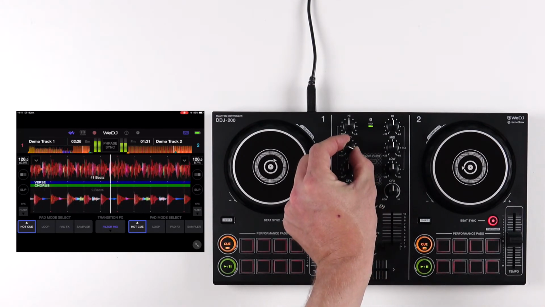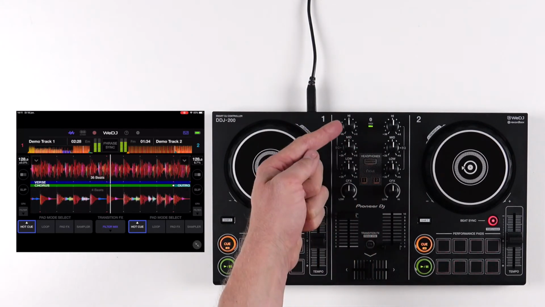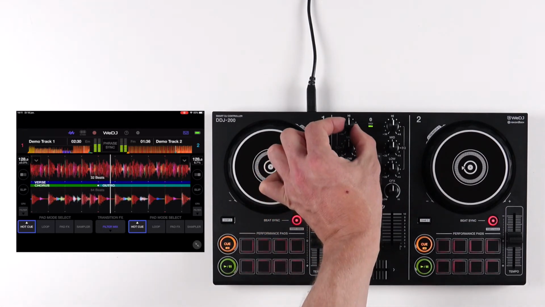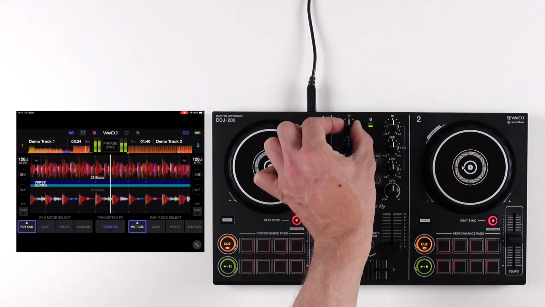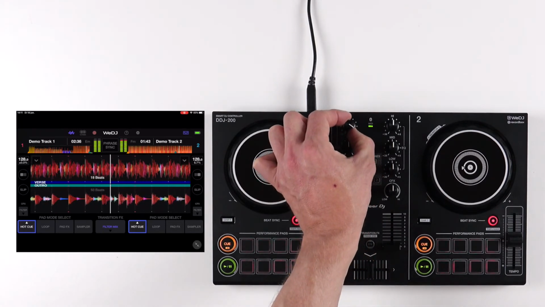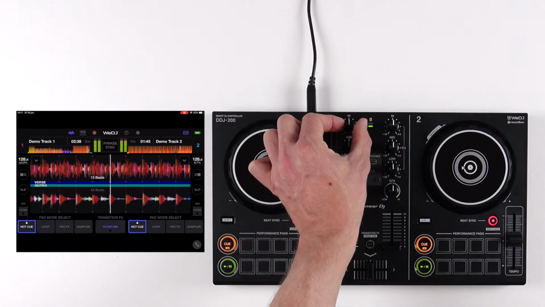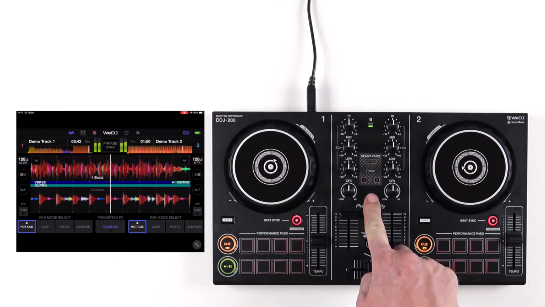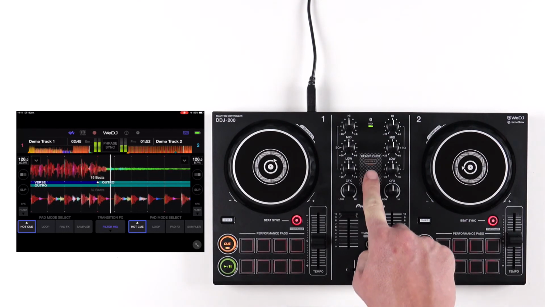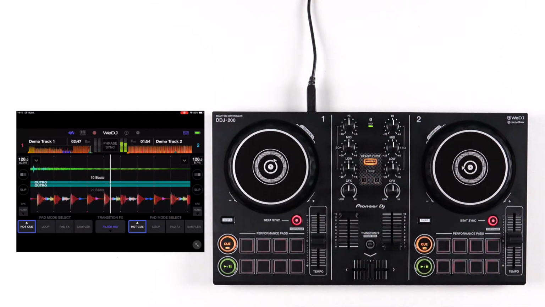When you want to change the high frequencies, you turn the high knob. Turn to the left to reduce the high frequencies and turn to the right to enhance the high frequencies. These 3 buttons make up the cue monitoring. You use this if you want to hear one of the decks or the master over your headphones.